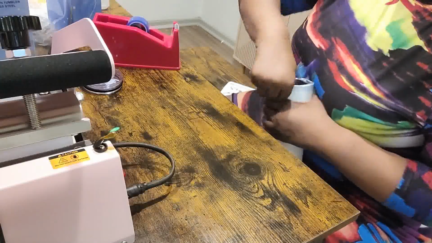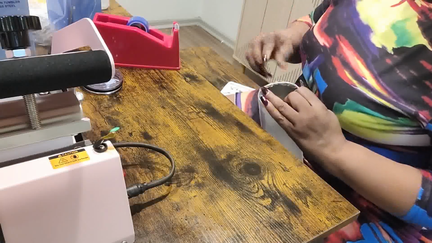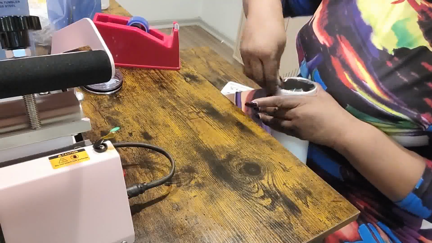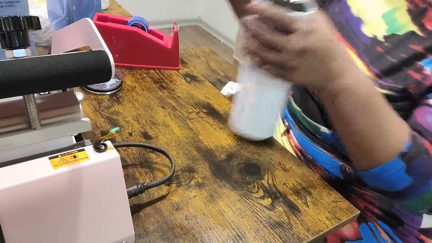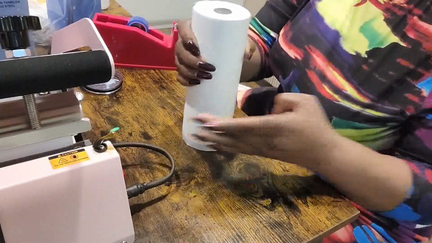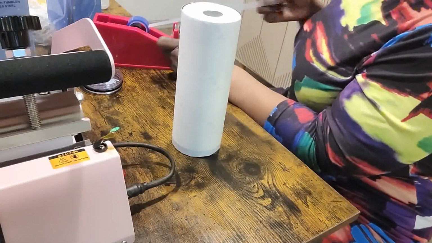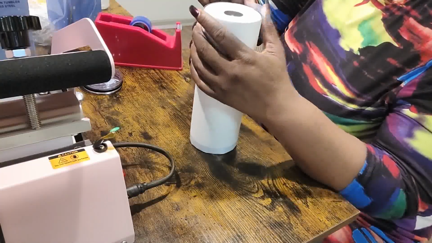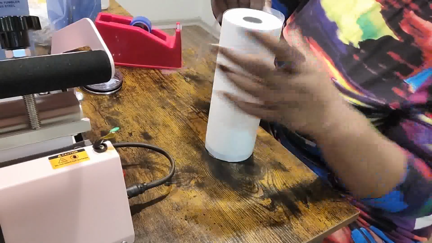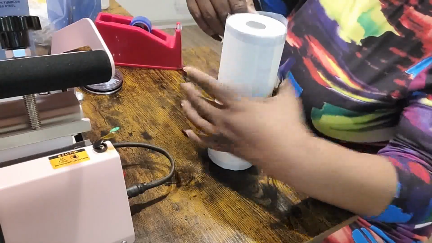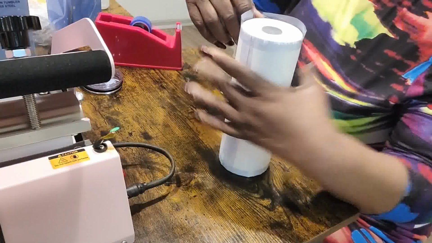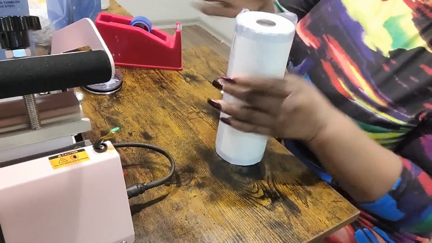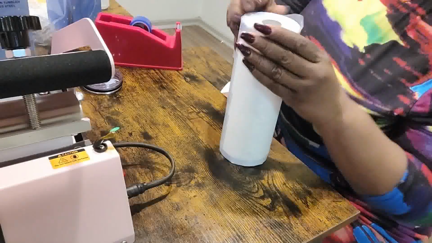All right, just push that down. We just wanna make sure that we seal off the ability for us to get any air in there. And then we're gonna put one around the bottom. Again, pulling tightly. Just like that. And we're gonna close off that bottom.